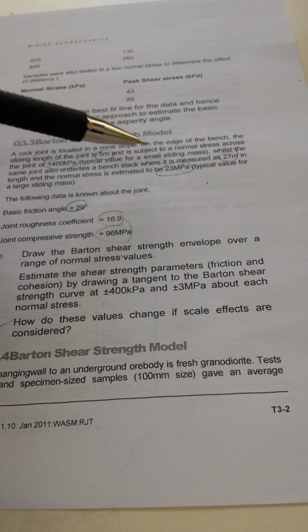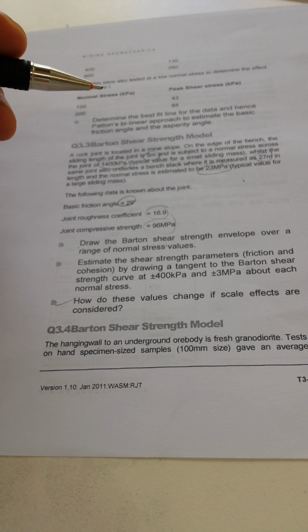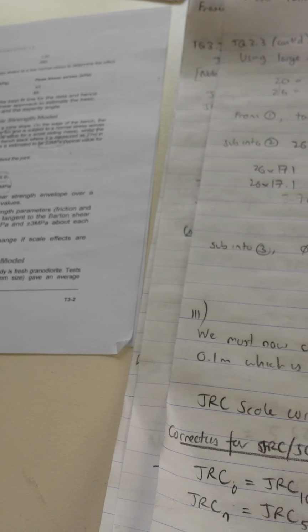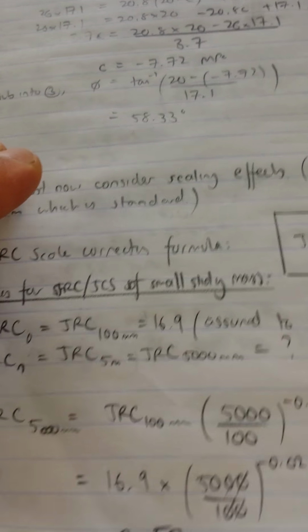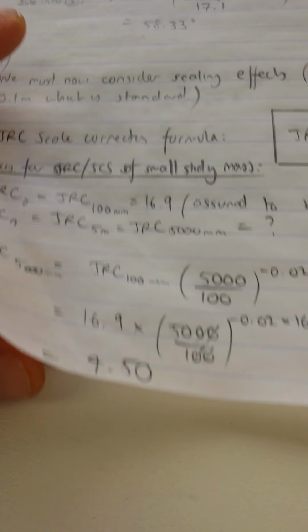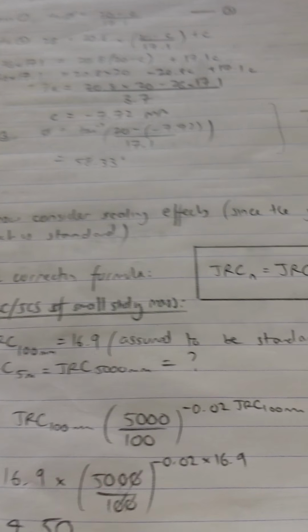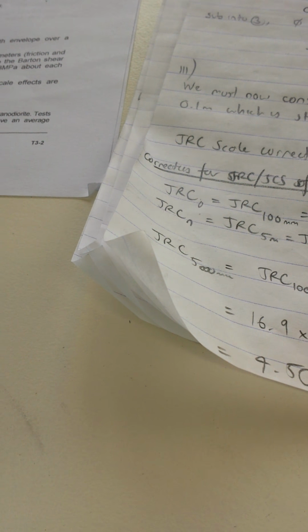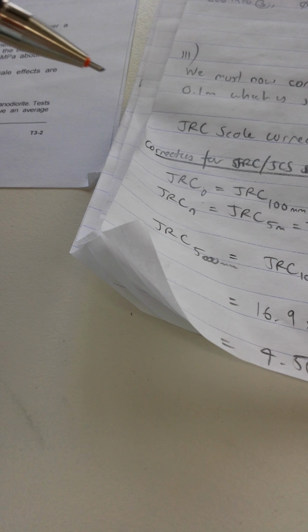We have 5 meter and 27 meter joint length, so we need to change our JCS and JRC so it matches 5 and 27 meters. JCS and JRC that are given in the question, so like 16 and 96, they're based on a standard sample size, which is 100 millimeters.